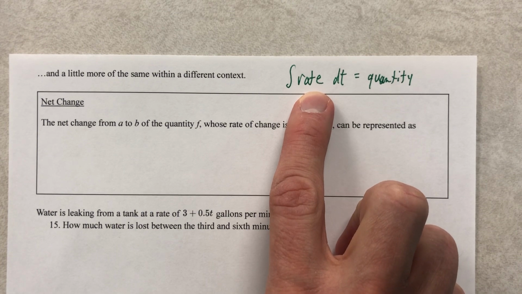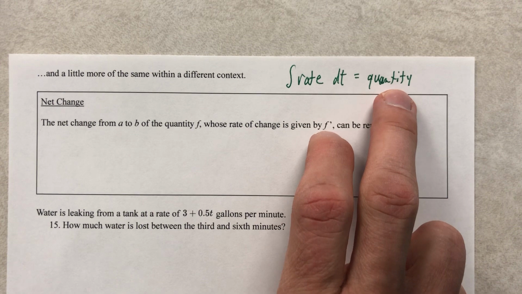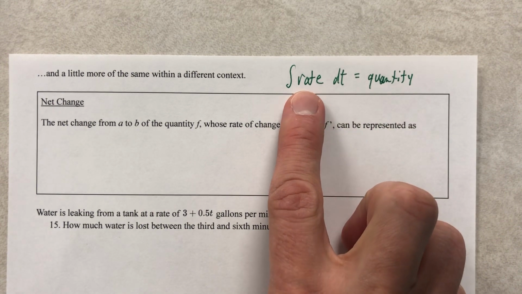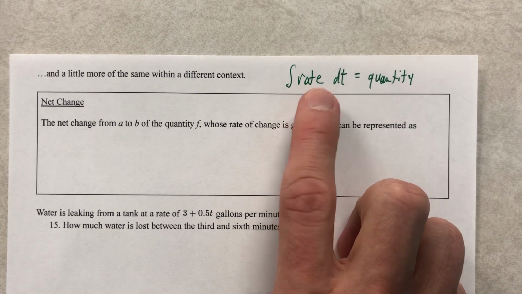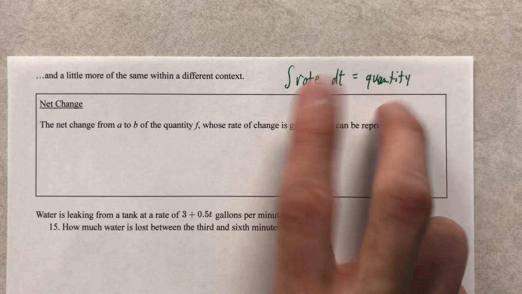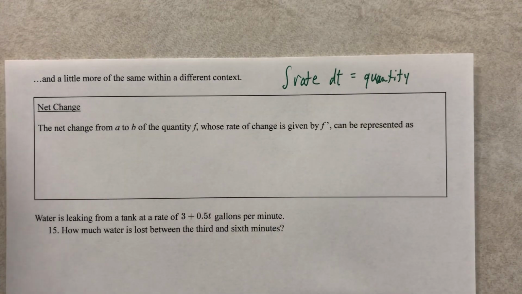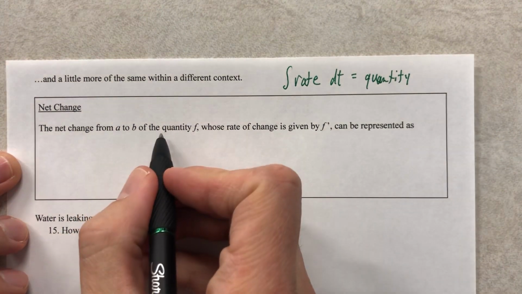Depending on the context, if that rate was velocity, it would tell me miles or kilometers or whatever distance. If that rate was water pouring into a tub in gallons per minute, the integral of gallons per minute would give me gallons. That's what's going on.